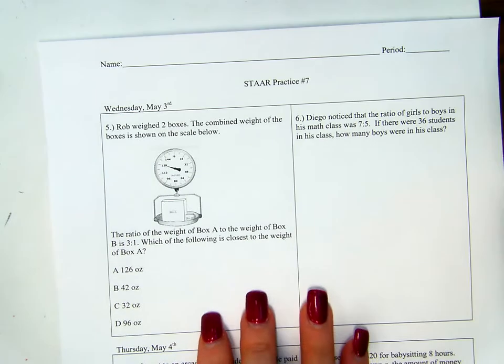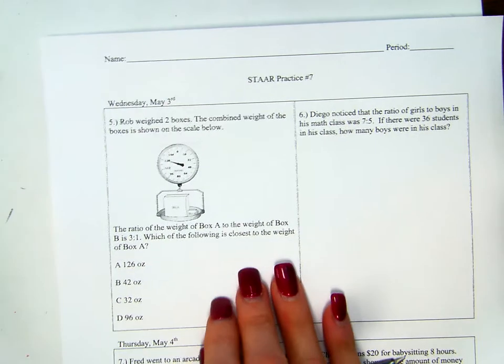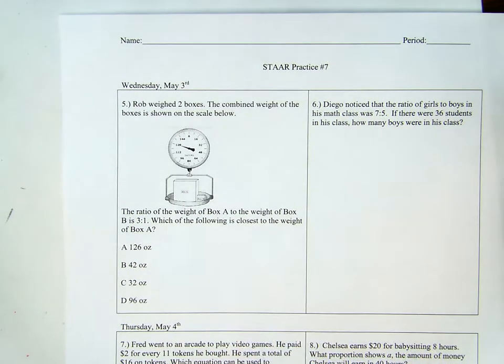All right, so we're on Wednesday, May 3rd. Almost done with our STAR homework. A few more days till we get there.